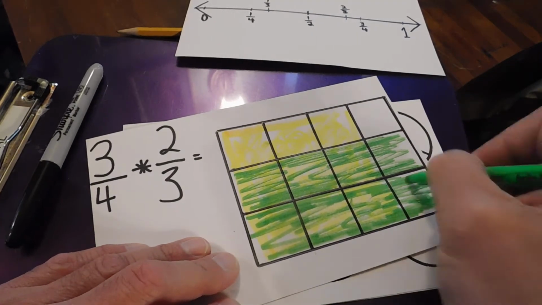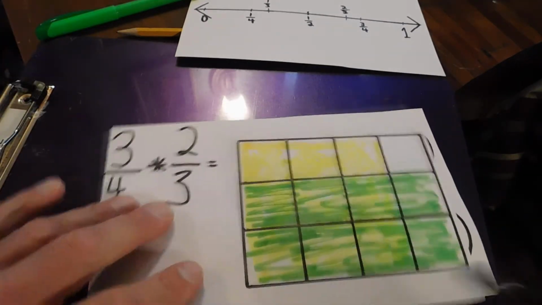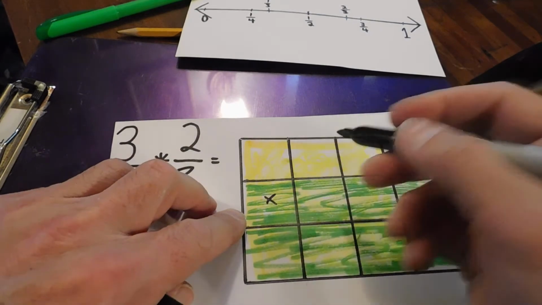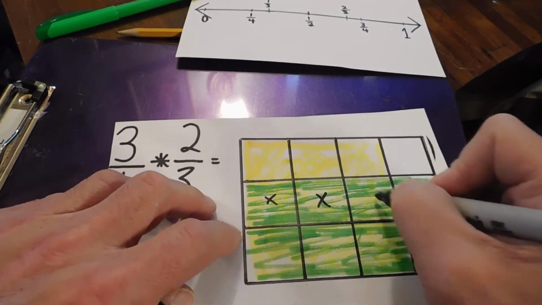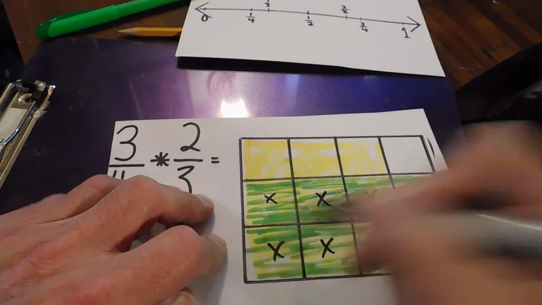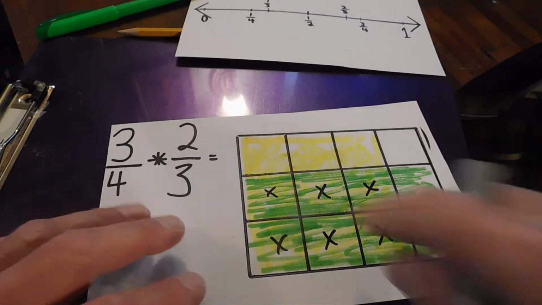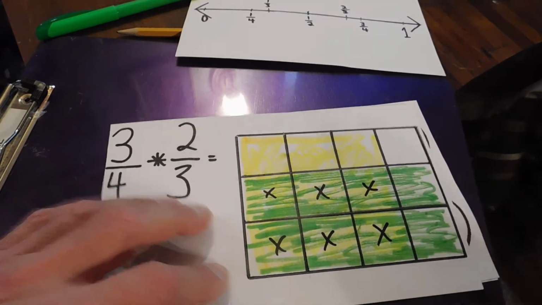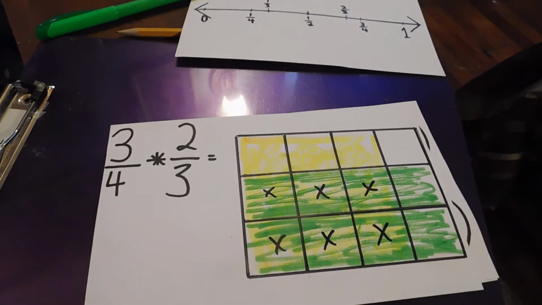Now again, in terms of the product, it's all about the overlap section. So this is double shaded, both green and yellow, green and yellow, green and yellow. Here, here, and here. So of the original 12 squares, 6 are shaded. So the product is 6/12.